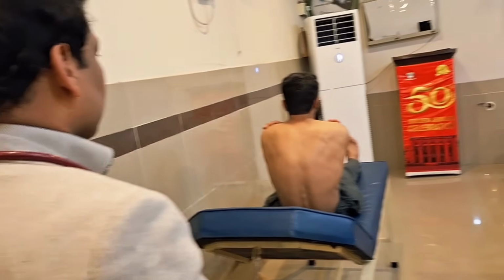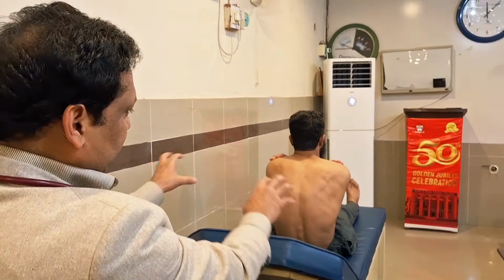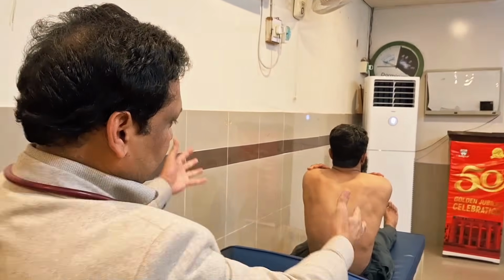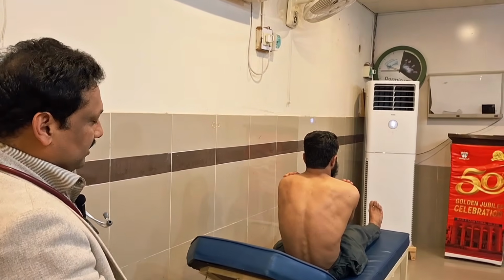So that way I am looking for the symmetry of the back of the chest and movement, whether they are equal on both sides or not.